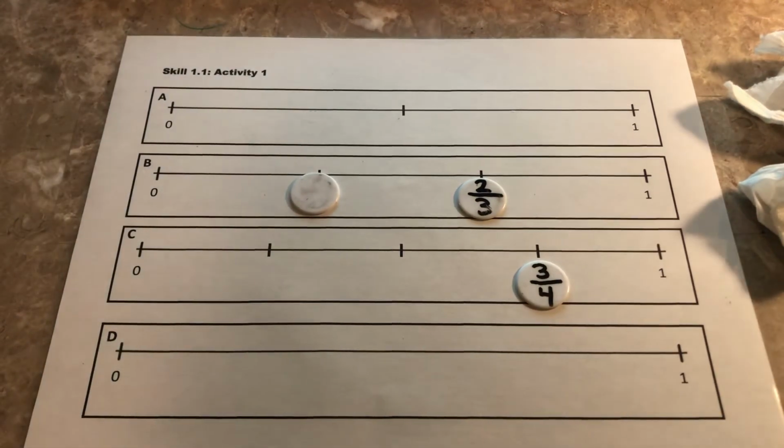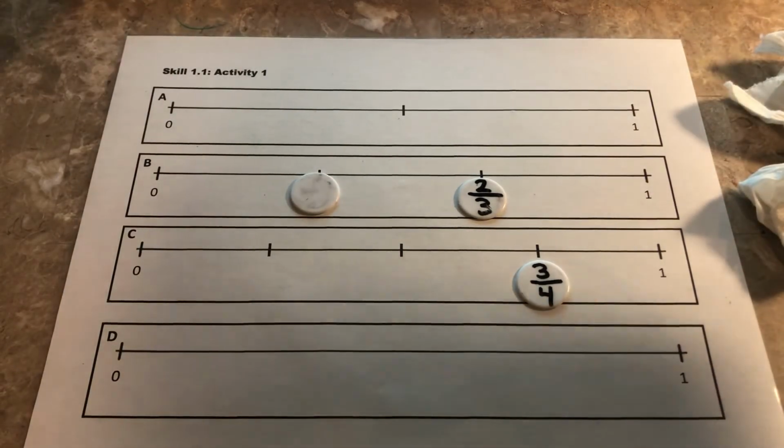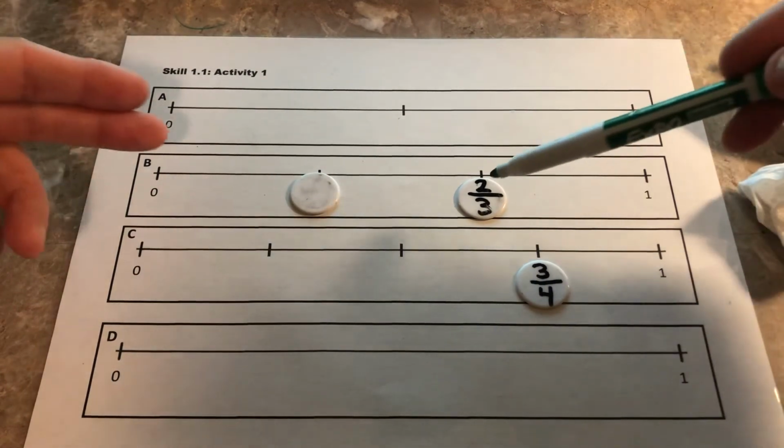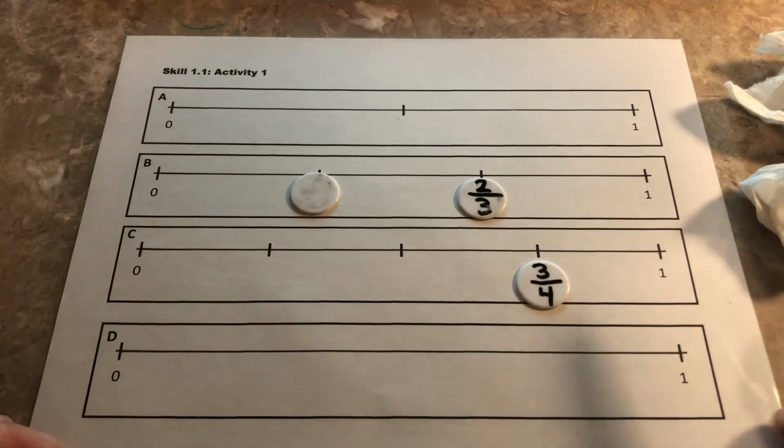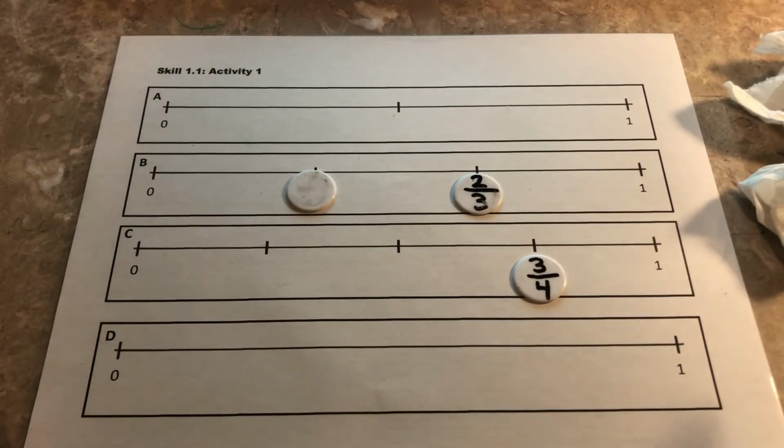So this is really wide open. You can have them do a lot of different things, but the first thing, remember, is to establish the language. What is each one of these? This is a whole number line cut into halves. This is a whole number line cut into thirds and fourths, and then whatever you want to do with this one. Also, on this blank one you could say, about where would 5/6 go?